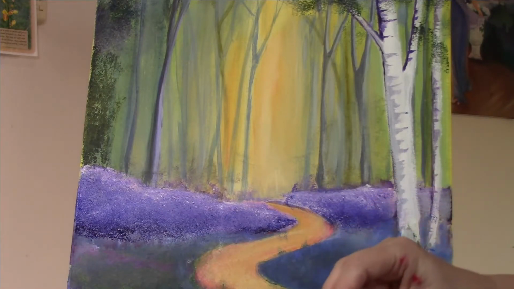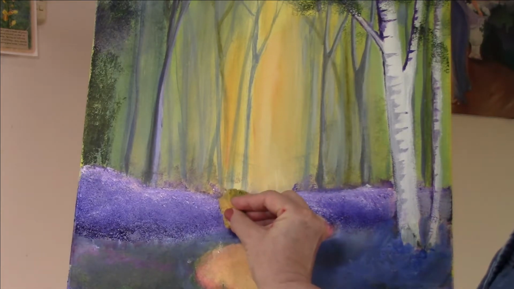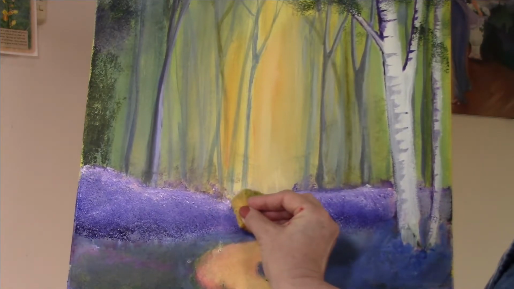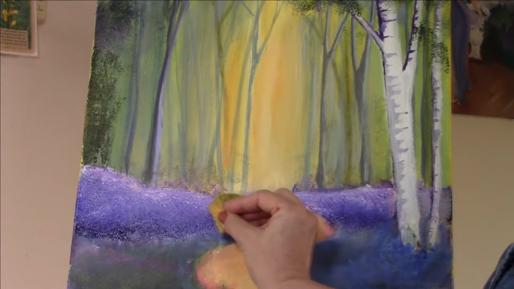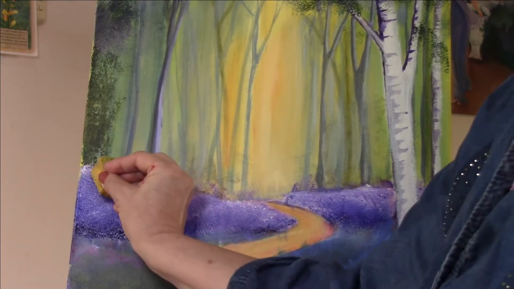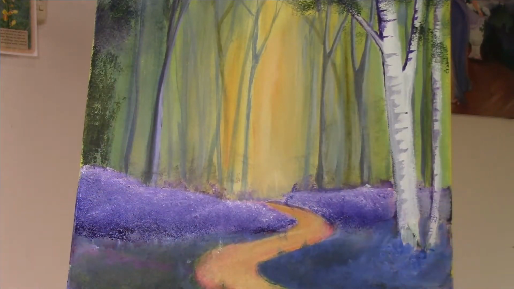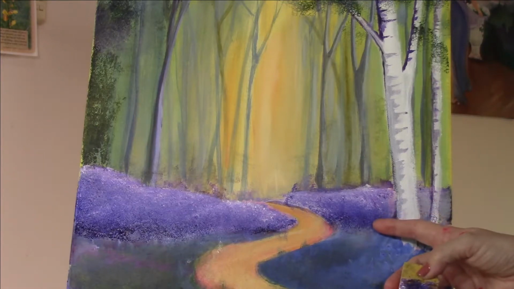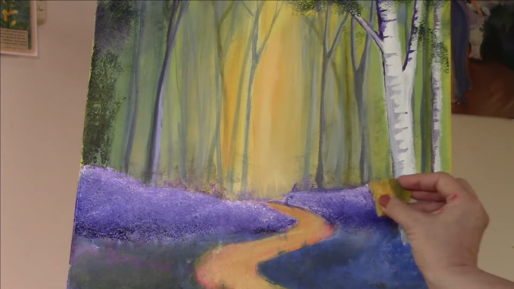It's a bit dark still, so I'm going to add some more white. And remember that acrylic paint always dries darker than what you applied, about a shade darker. But you can always go in later and do it again. So this is the technique that I've used to create the flower bed.